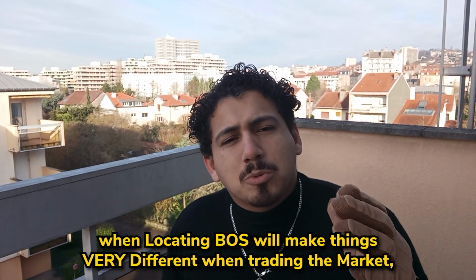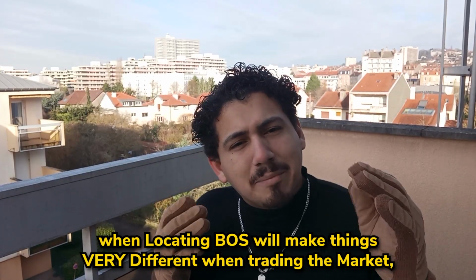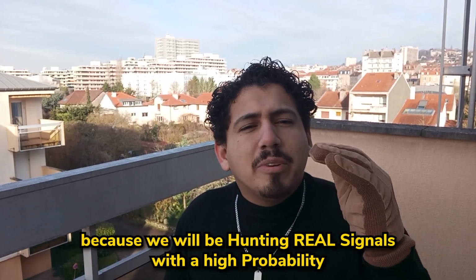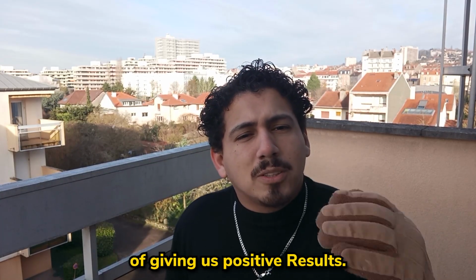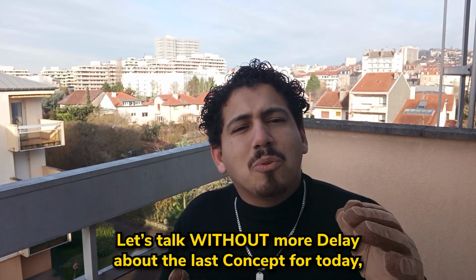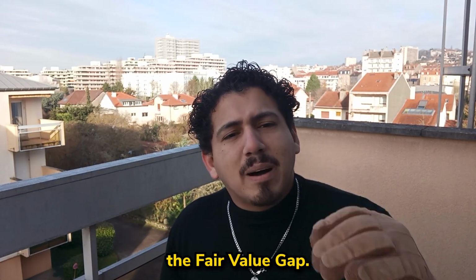Having these standards when locating a break of a structure will make things very different when trading the market, because we will be hunting real signals with a high probability of giving us positive results. So let's talk without more delay about the last concept for today, the fair value gaps.